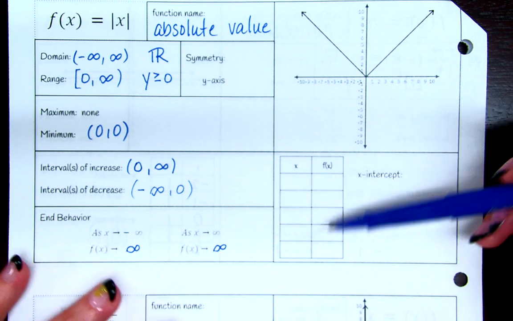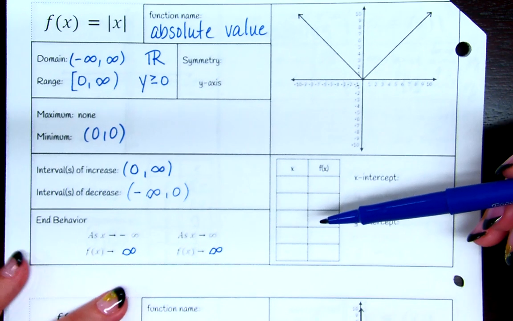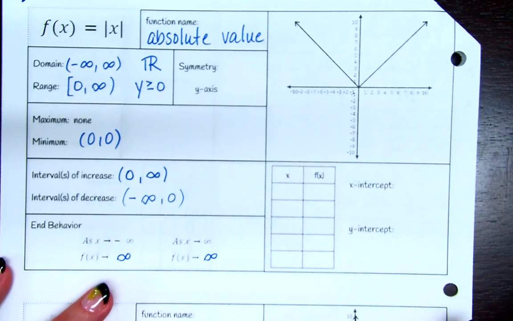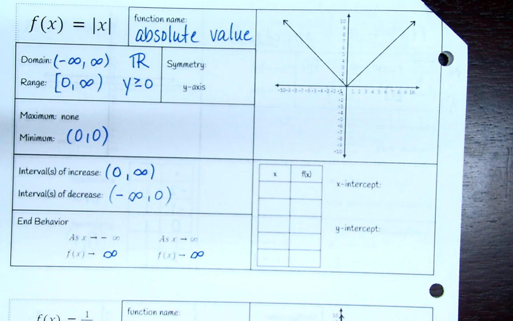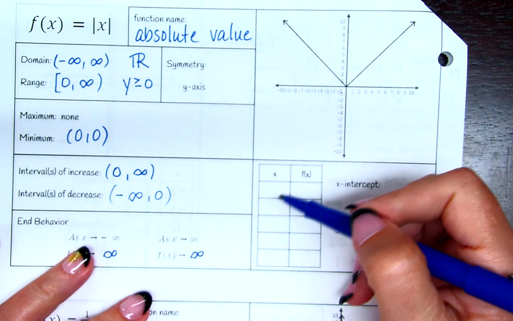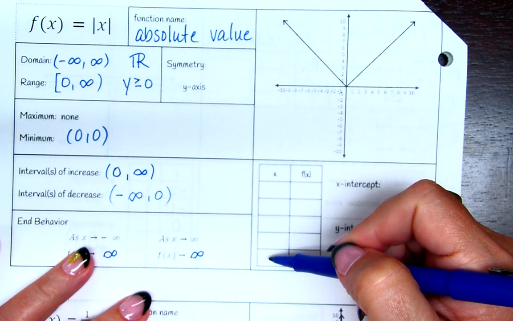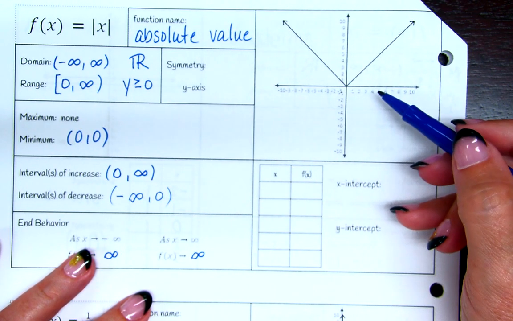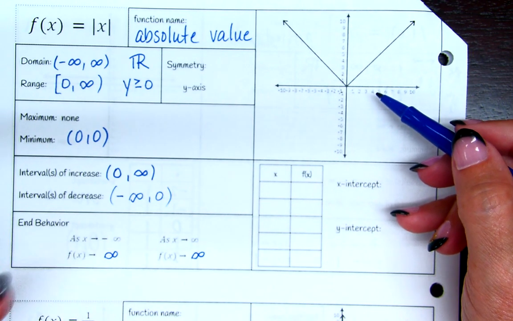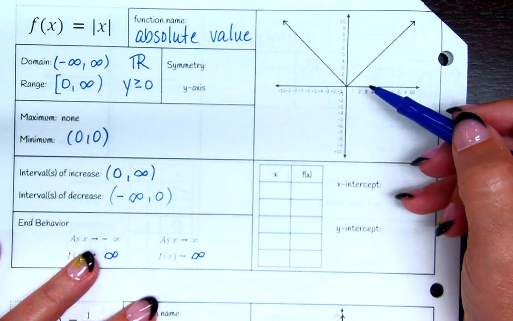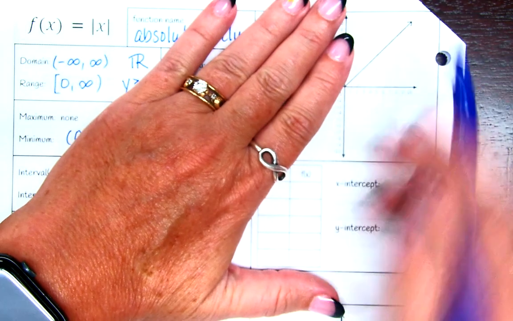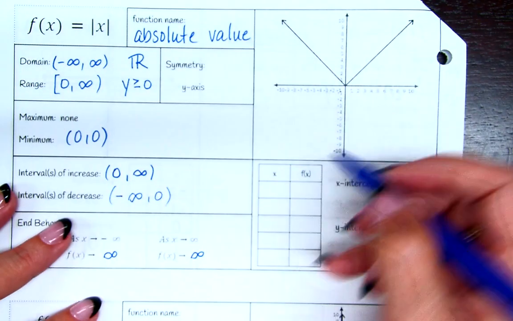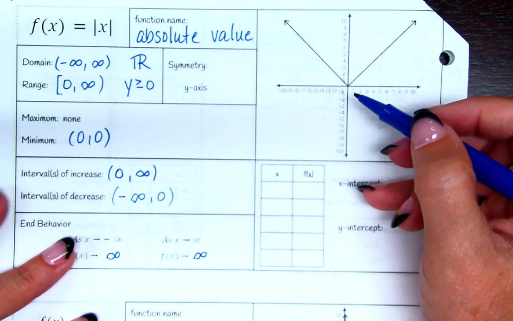What about the table? Do you think there's important points that we need to have on this table this time? Oh yeah, this time yeah, right? Because I could choose 1, 2, 3, 4, 5, and those are perfectly fine points. Those are perfectly fine x values on this graph, right? But will I get a true picture of the graph if all I put is points right here? No. So what point do I think is the most important of this graph?